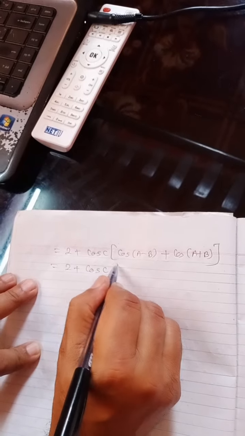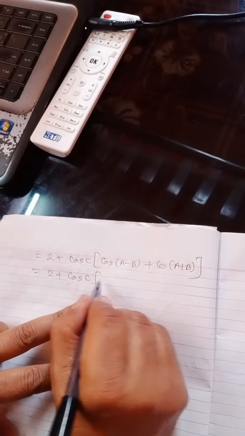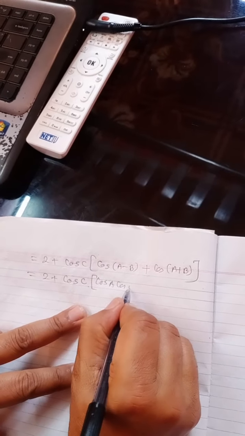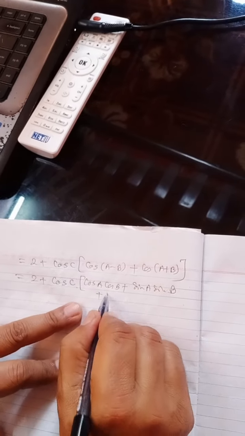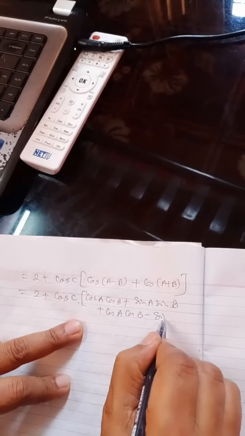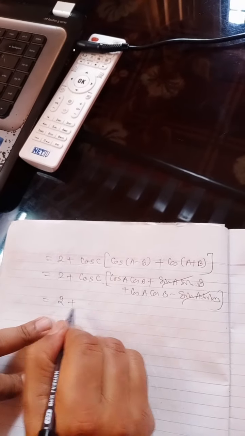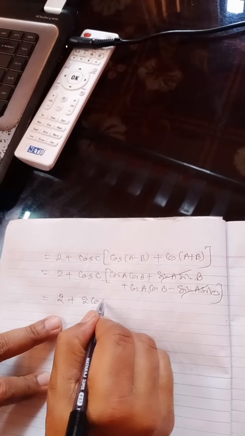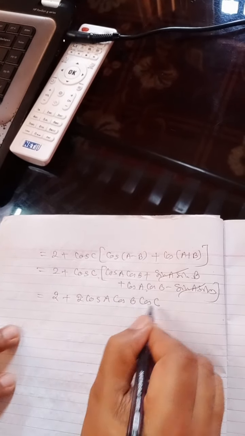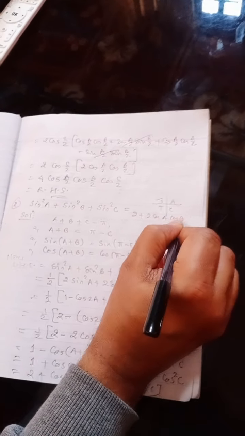Again we can use the transformation formula as well as the compound angle, and I have already told you if you use compound angle it becomes easier. Cos(a minus b) is cos a cos b plus sin a sin b, then cos(a plus b) is cos a cos b minus sin a sin b. Then sin a sin b cancel, and after adding we get 2 cos a cos b, then after multiplying we get 2 cos a cos b cos c. This is the right hand side, and we have to write this one term in the right hand side: 2 plus 2 cos a cos b cos c.